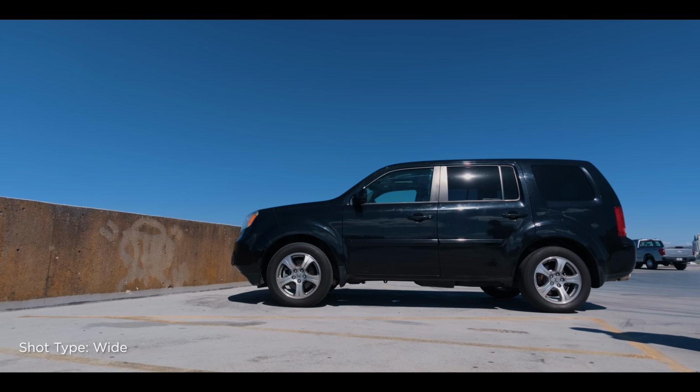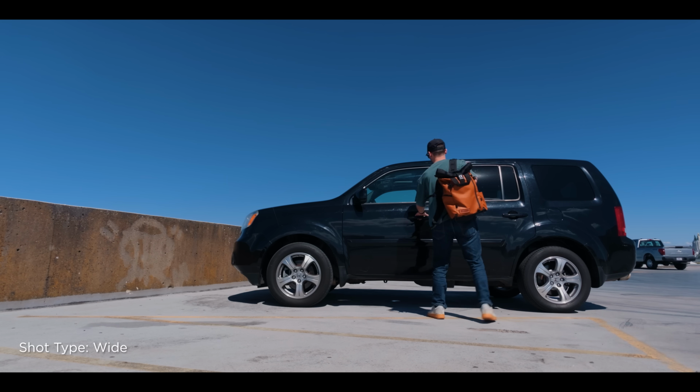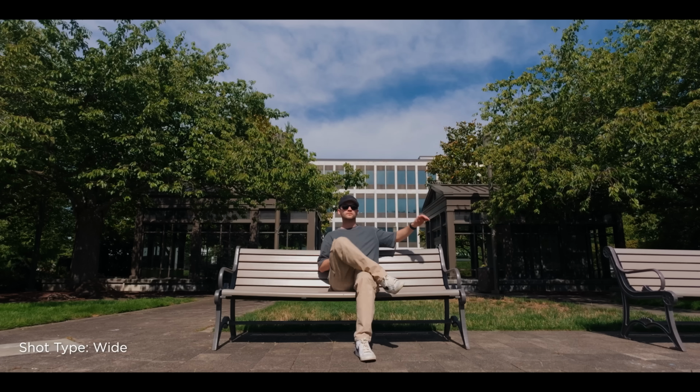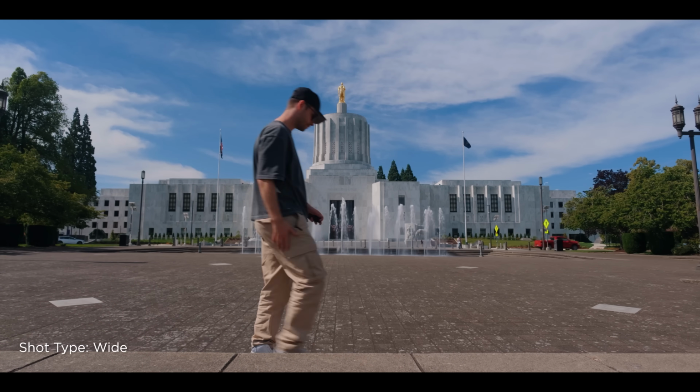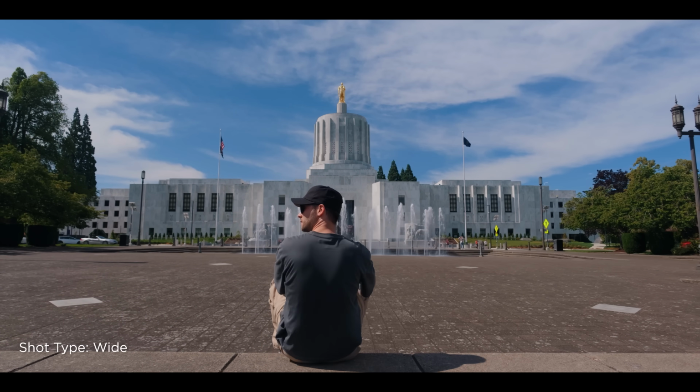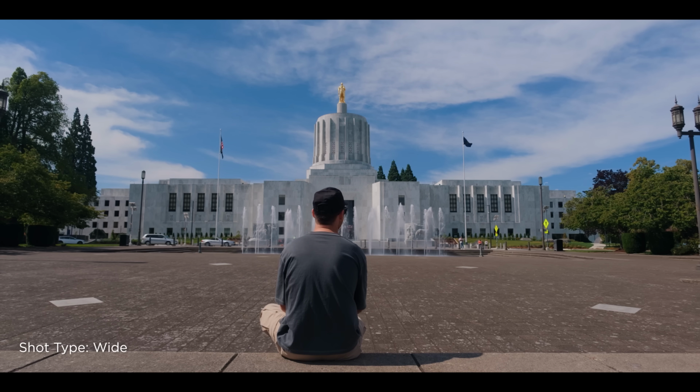And really, wide shots just establish your scene, and it gives the viewer context for where you're even filming in the first place. Wide shots are great for capturing those nice landscape shots. And honestly, for me, wide shots are like one of the most cinematic looking shots you can get if you do it right and set up your camera properly.